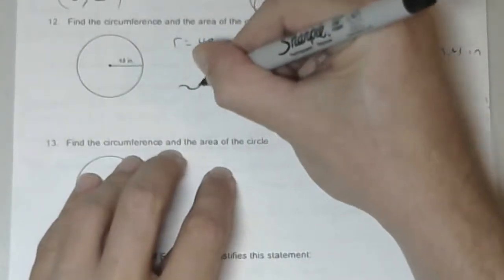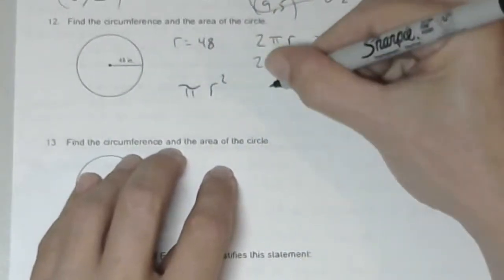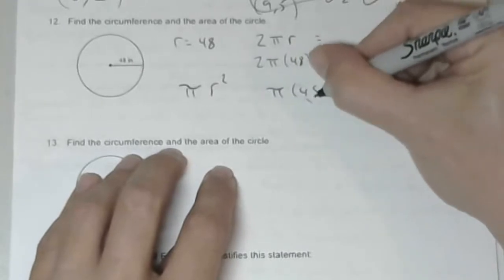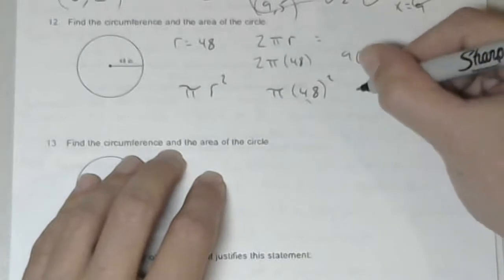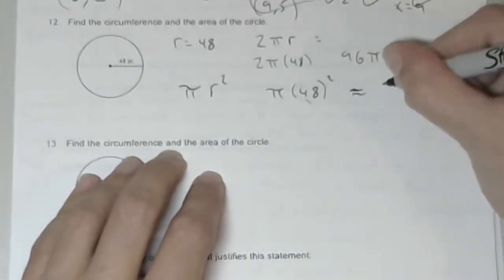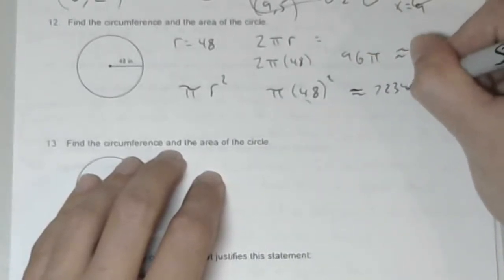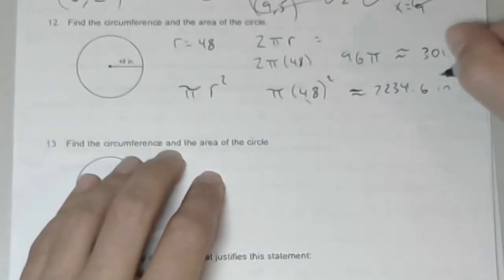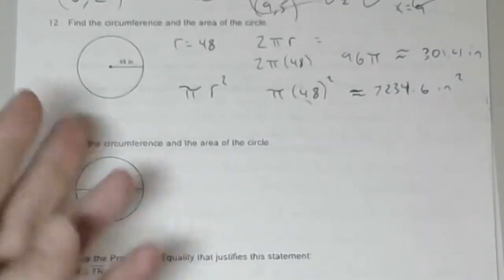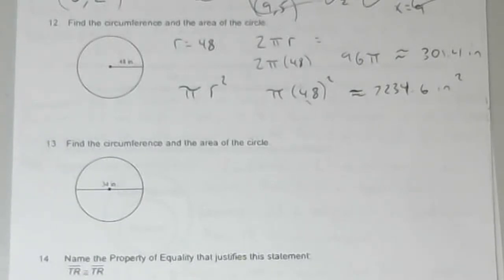Area is pi r squared, pi times 48 squared. Again, I'll use 3.14, 7234.6 if we're doing tenths, square inches, because area is in square units.